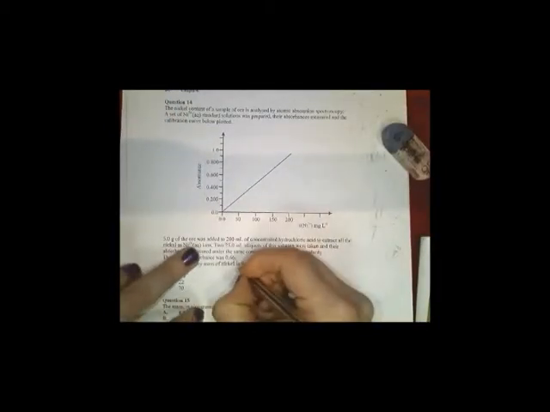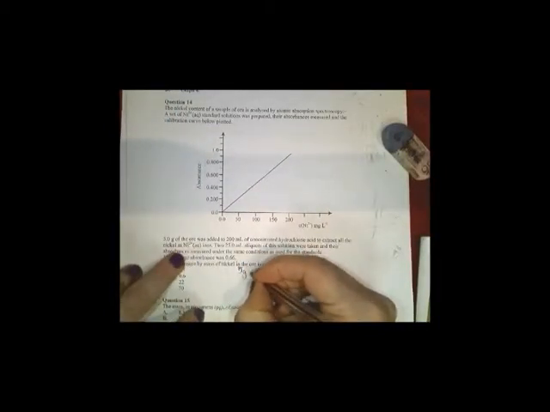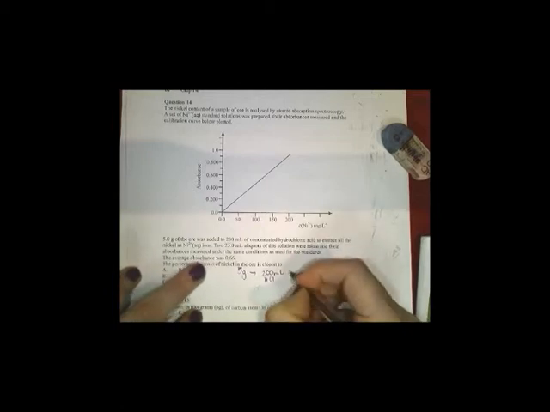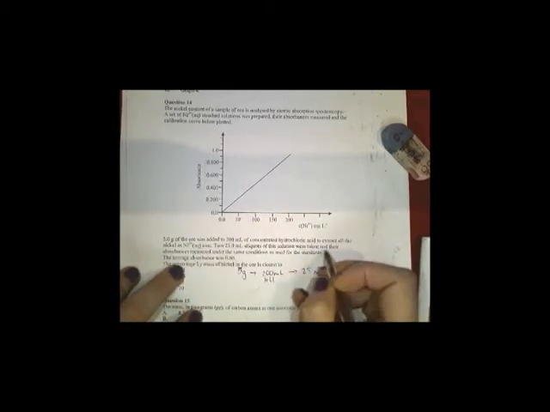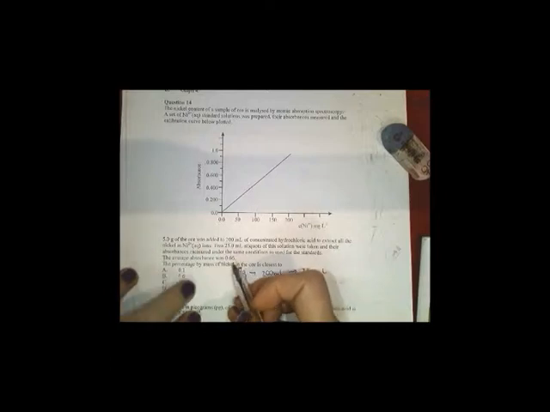Okay, next one, a little bit of atomic absorption. Why not? The nickel content of a sample is identified by atomic absorption. Their absorbances are measured and a calibration curve is plotted. Okay, so let's have a look. 5 grams of the ore was added to 200 mL HCl to extract all the nickel aqueous ions. 25 mL aliquots were then taken and their absorbances measured.